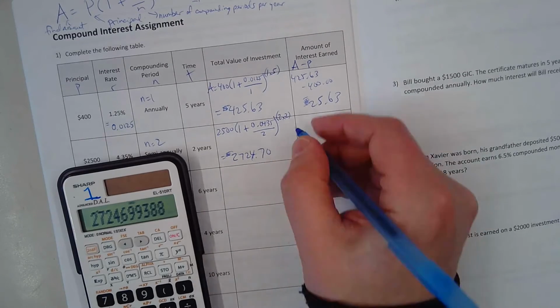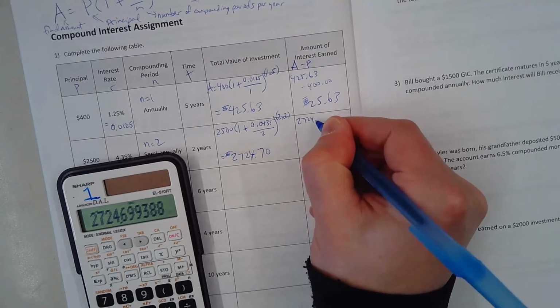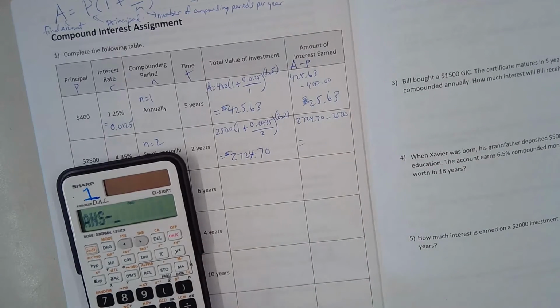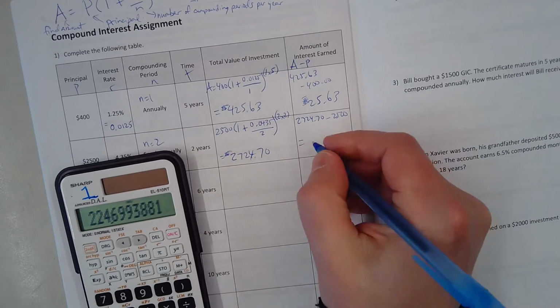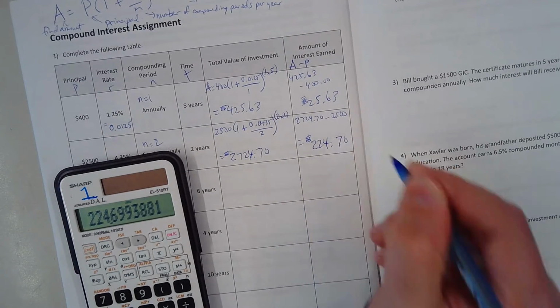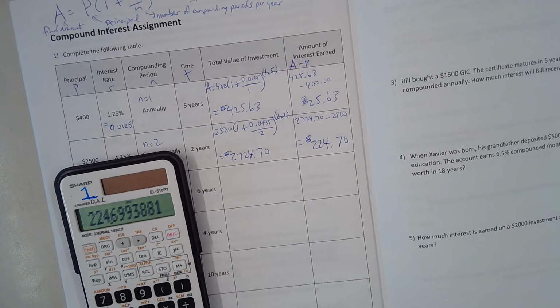And if I subtract the starting 2,500, I get $224.70. Somebody else got that? If at least one of you got that, I'm going to assume that 2 of us are correct. Okay.